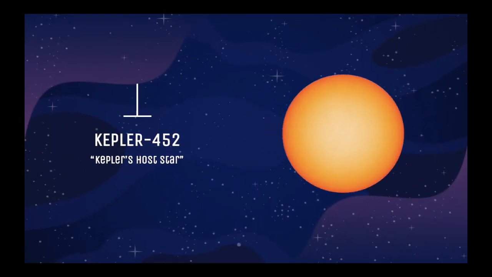Next, we will discuss the Kepler 452 star, the host star of the Kepler 452b planet.